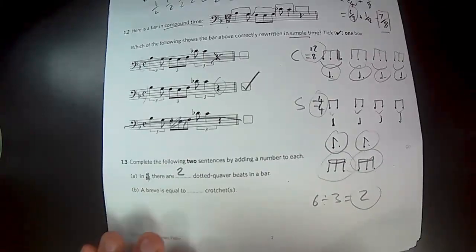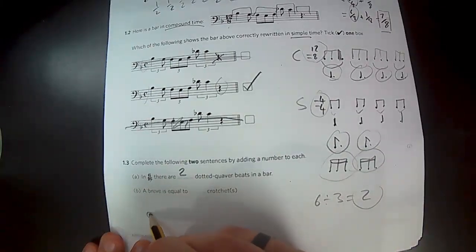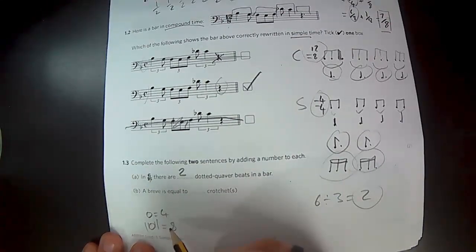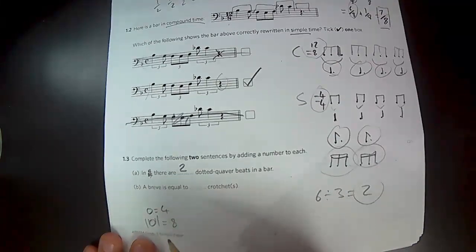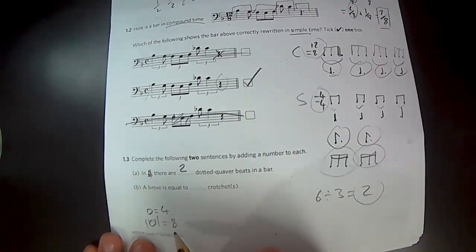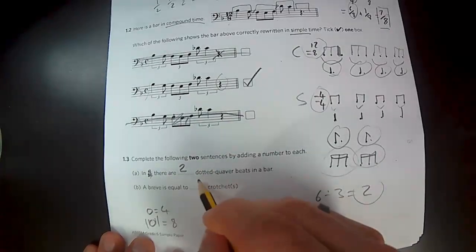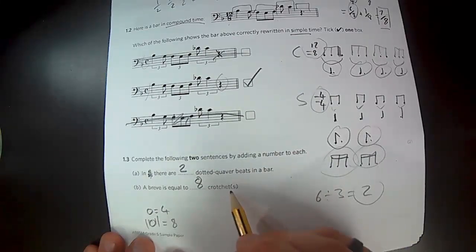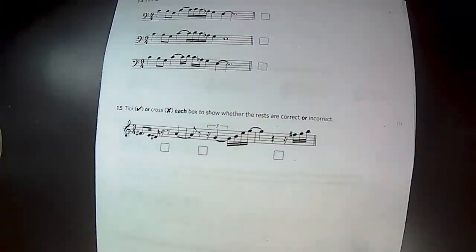A breve is equal to how many crotchets? Well, a semi-breve is 4, and a breve is worth 8, because semi means half, so a semi-breve is half of a normal breve. Hopefully we know that a breve is 8 beats. And a crotchet is 1 beat. Excellent. If that had been quavers, then it would be 16. If that had been semiquavers, then it would have been 32. So, excellent stuff. Right, that's the first page down. Let's move on.